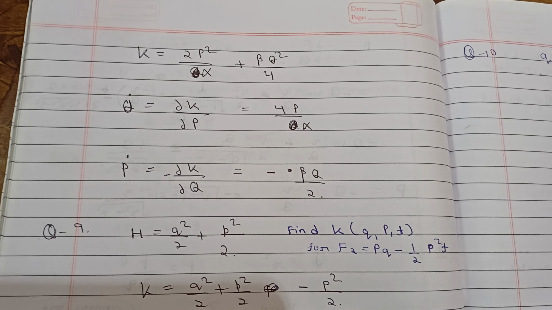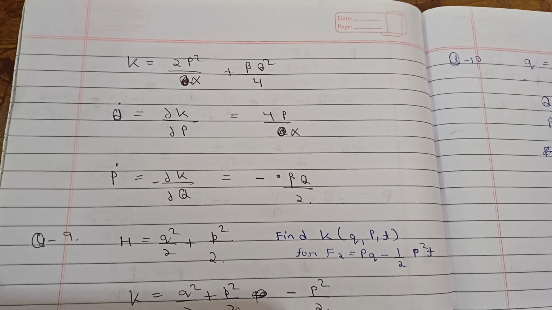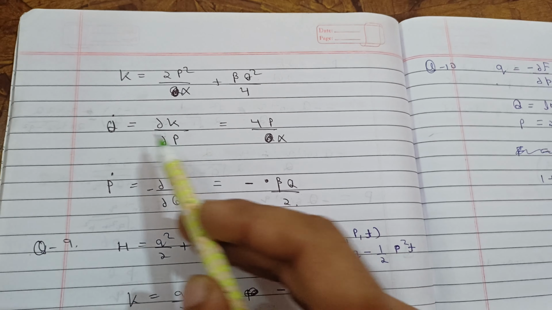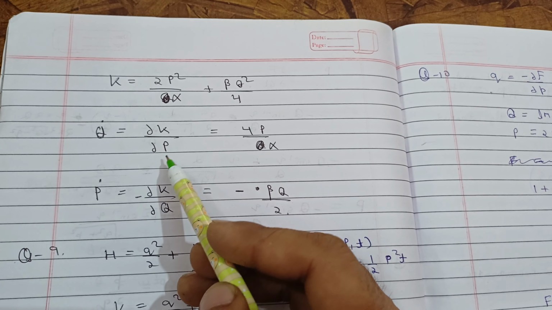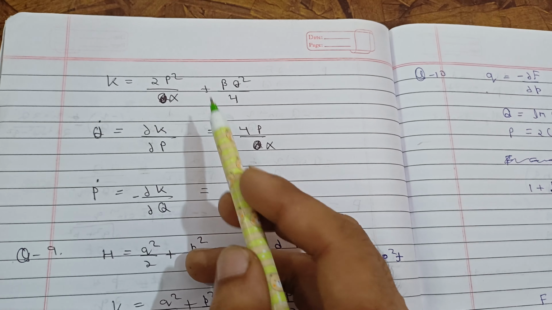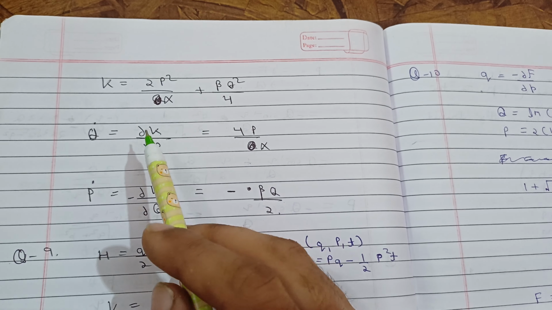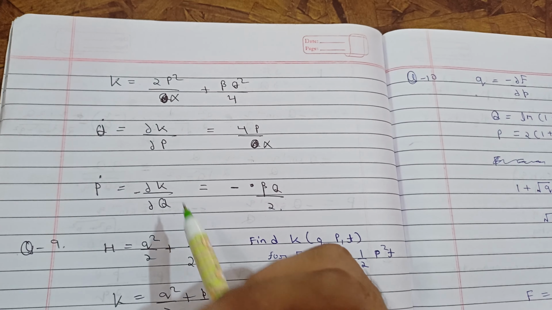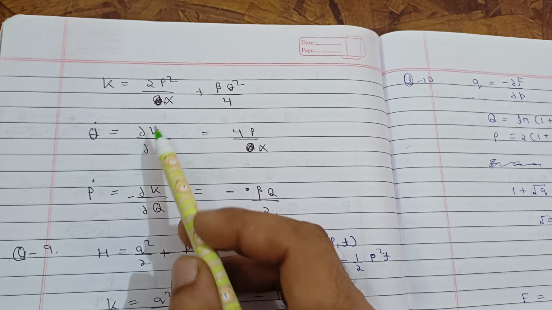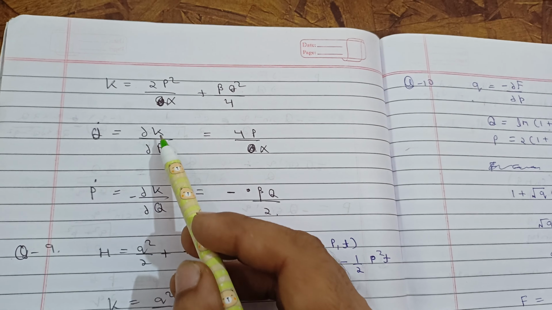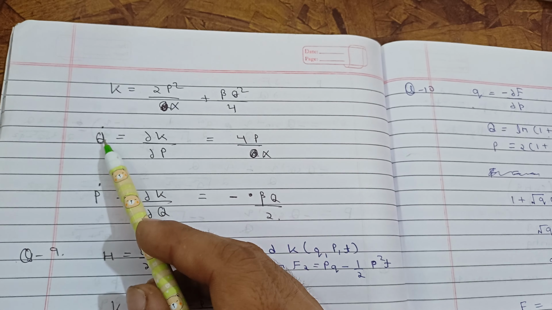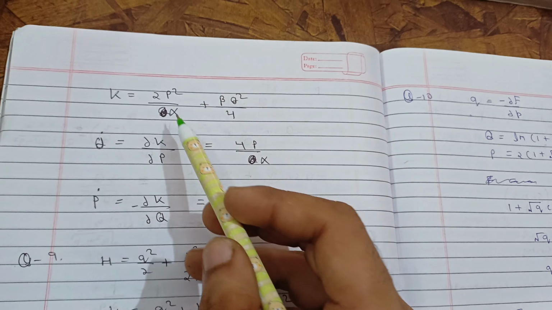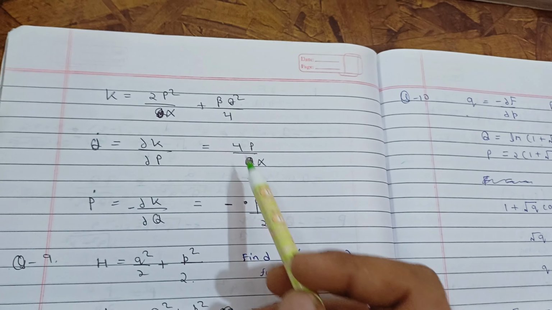Now if they ask you to write the new equations of motion, then you know how to write the equations of motion for the Hamiltonian. Capital Q dot will be del K by del P. You remember them from q dot equal to del H by del p, and for p dot there was minus del H by del q. So in place of H we will write K, in place of small q we will write capital Q, and here there will be capital P. So you can solve this using this new Hamiltonian. These are the same things.